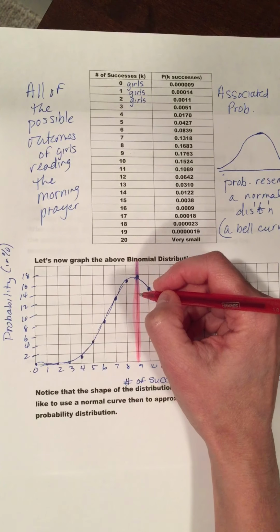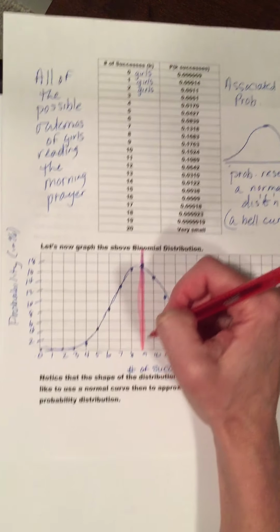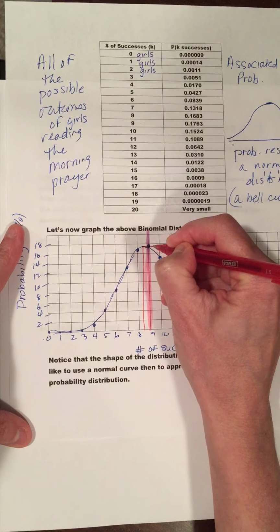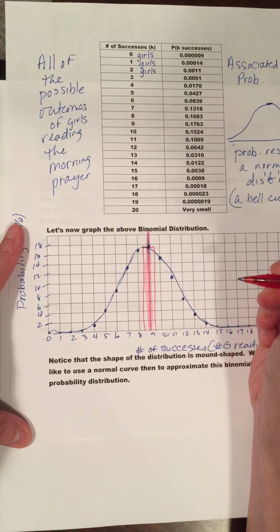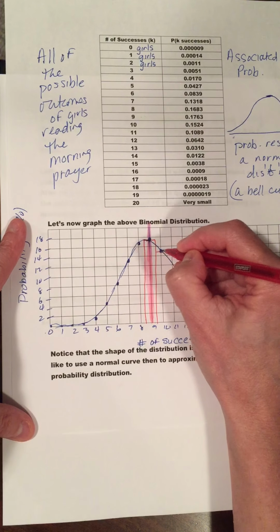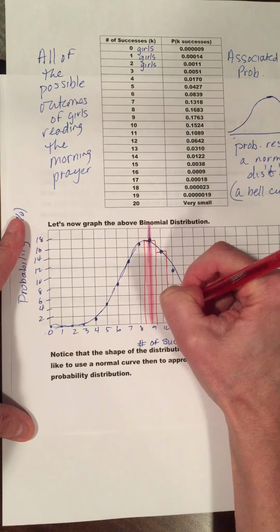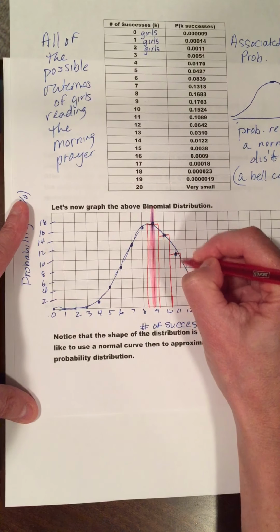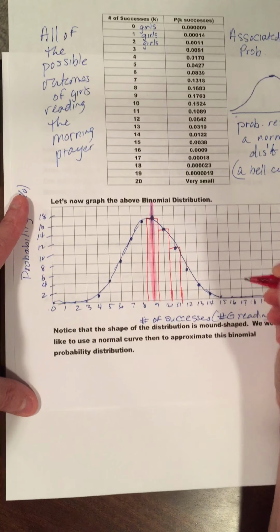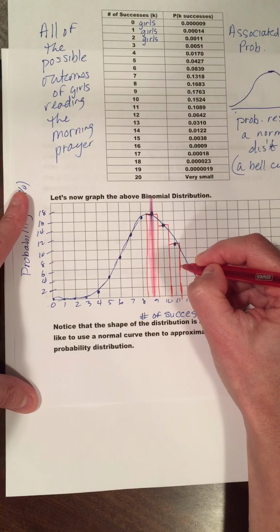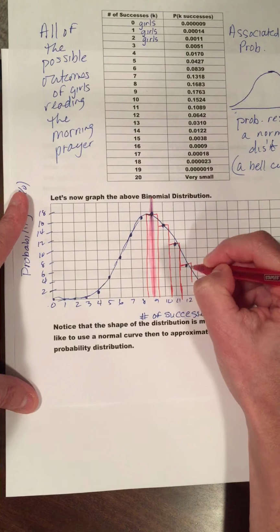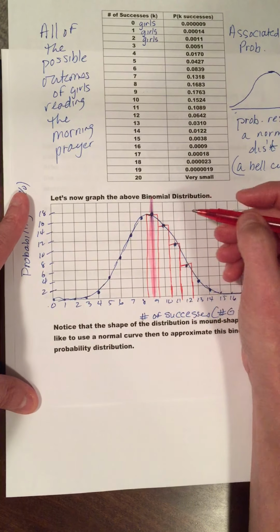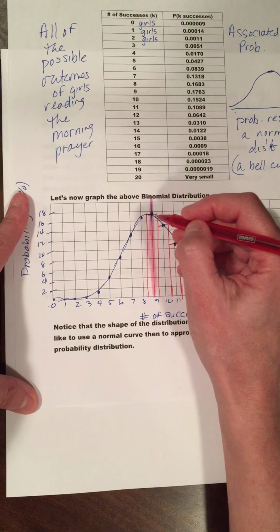And what I'm going to tell you is that 9 girls really is the interval between 8.5 and 9.5. 10 girls is the interval between 9.5 and 10.5. 11 girls is between 10.5 and 11.5. 12 girls is between 11.5 and 12.5. Same on the other side. This would continue.